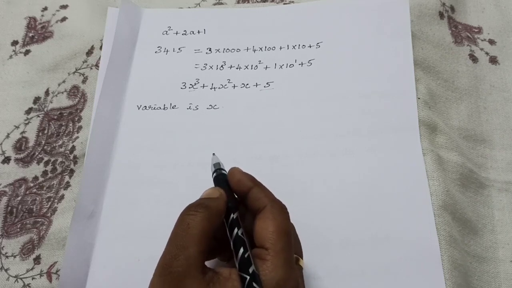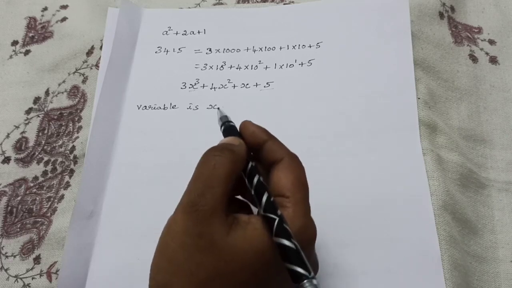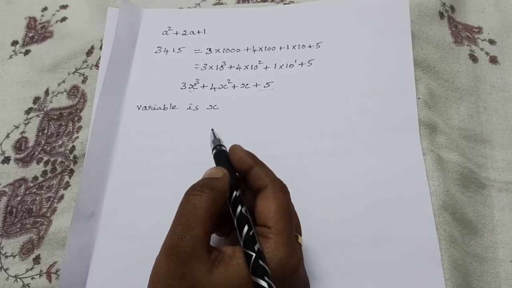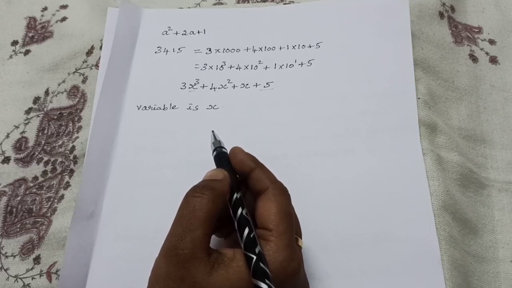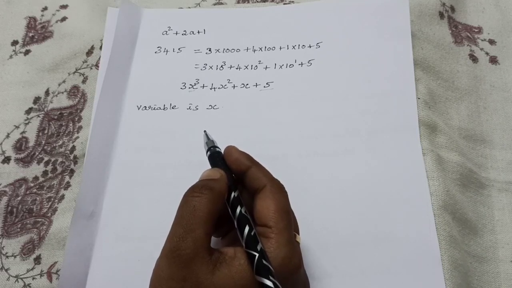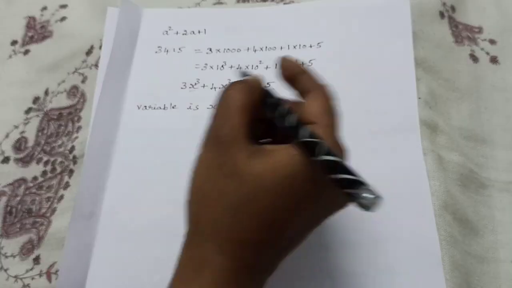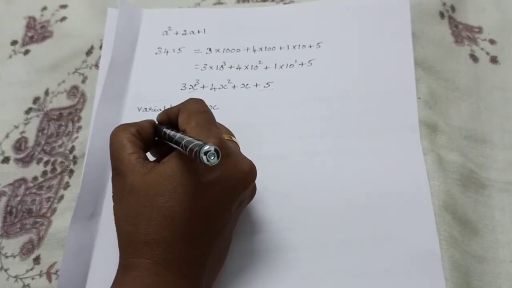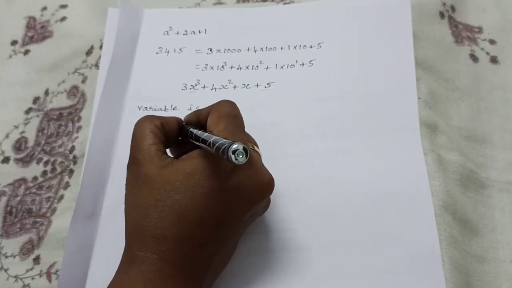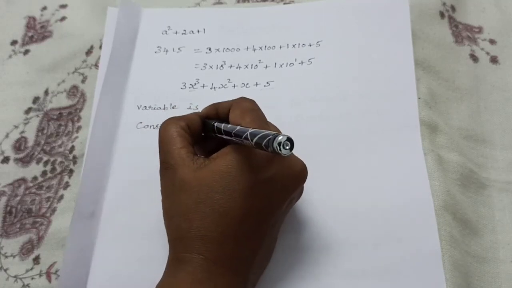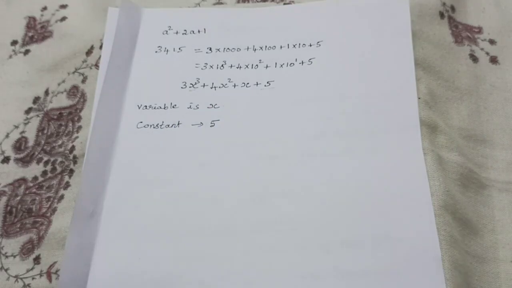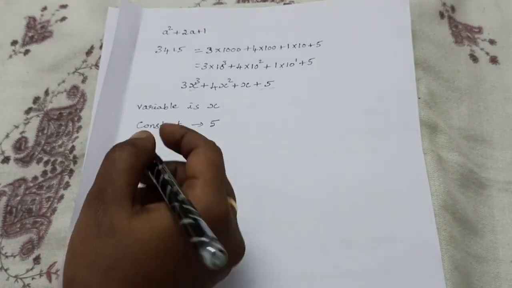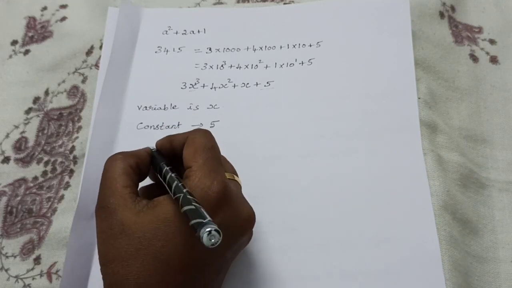Here which is the constant? 5 is the constant. Have you understood? Then any other algebraic expression can you say?